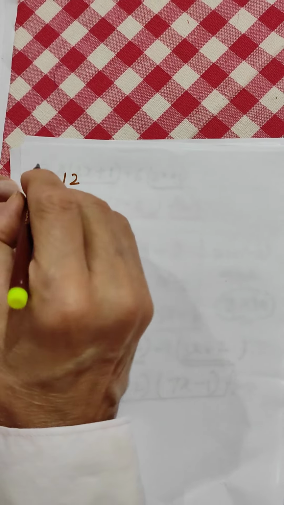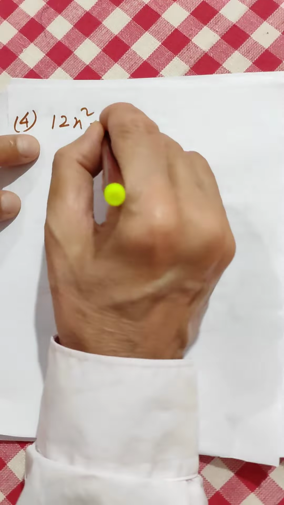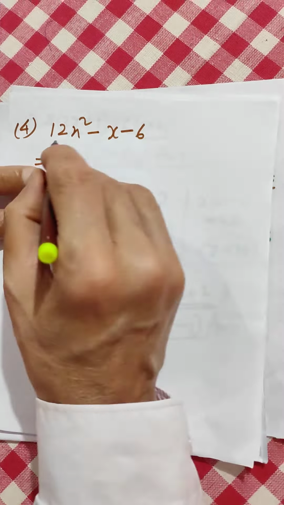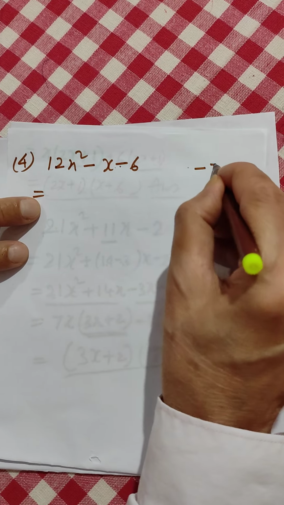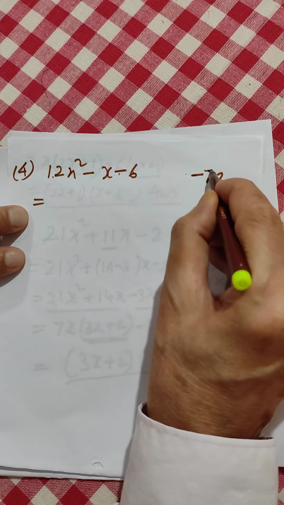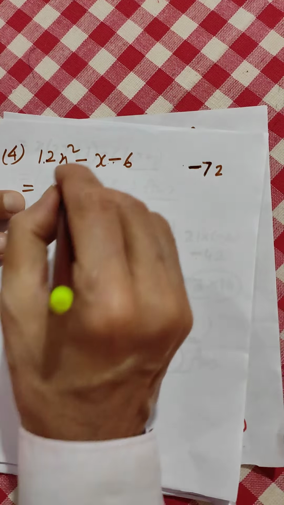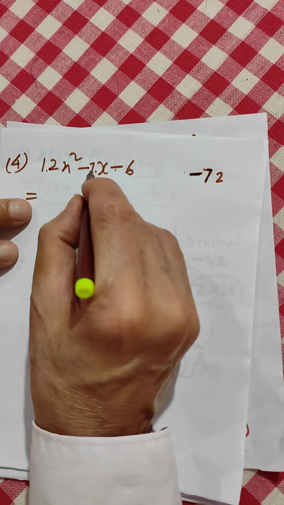Number 4: 12x square minus x minus 6. As the rule says, 12 into minus 6, you get minus 72. Now this is minus, so you have to take two numbers whose difference is 1. This is 1, the coefficient of x, so the difference should be 1.